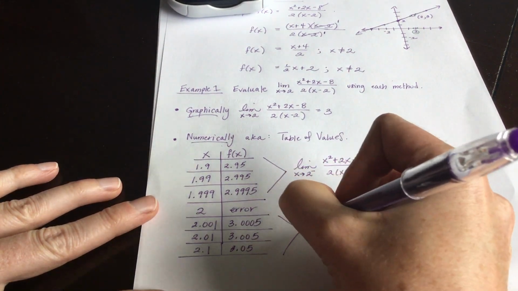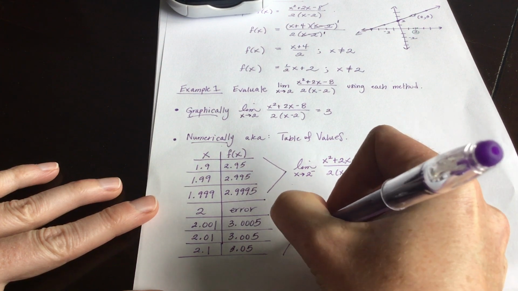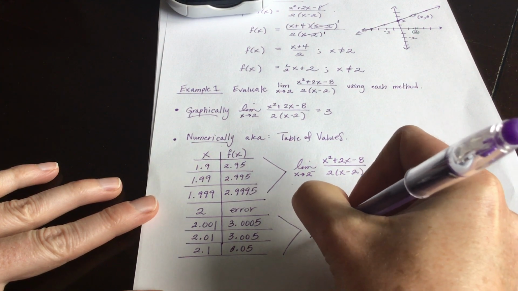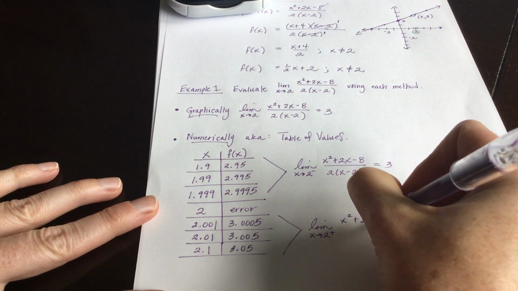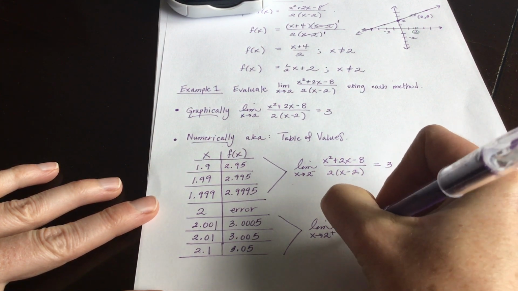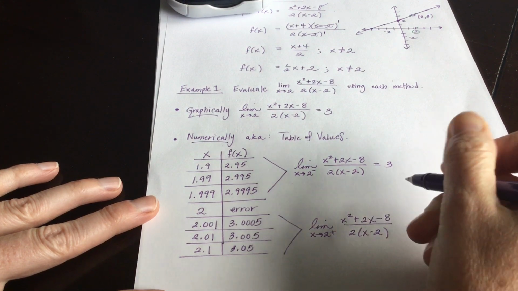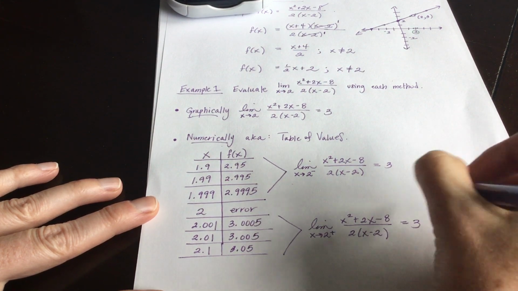And what did we demonstrate in the bottom 3 rows? We demonstrated that the limit as x approaches 2 from the right of this expression, x squared plus 2x minus 8 over 2 times the quantity x minus 2, we demonstrated that that is also 3.